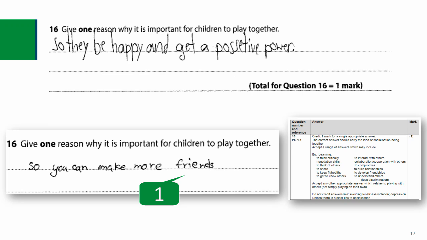So this answer got 1 mark, the idea of building friendships, which is enough to begin to convey the idea of becoming part of a group, becoming part of a collective, part of a community. In contrast, this answer didn't get the mark, so they can be happy. That doesn't really tell us the importance of playing together. Children can be happy on their own, they can be happy doing many things. And the phrase get a positive power, very difficult to know what this student meant with that. So that is a good first example of the type of differentiation going on within this test.